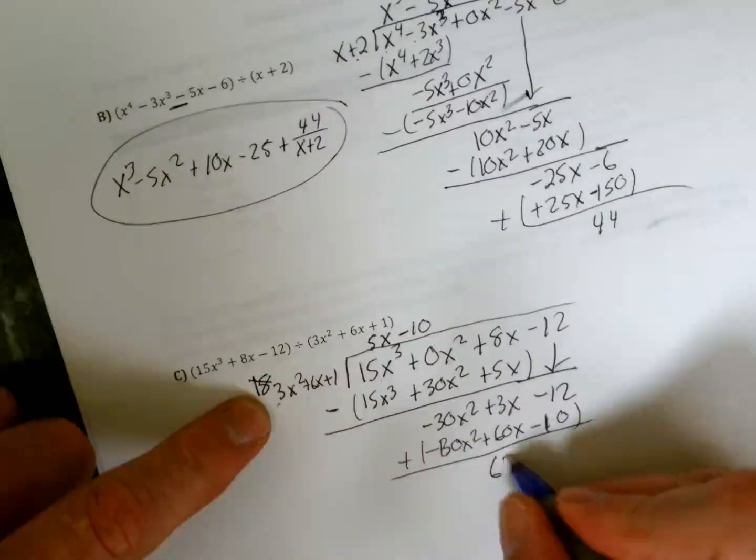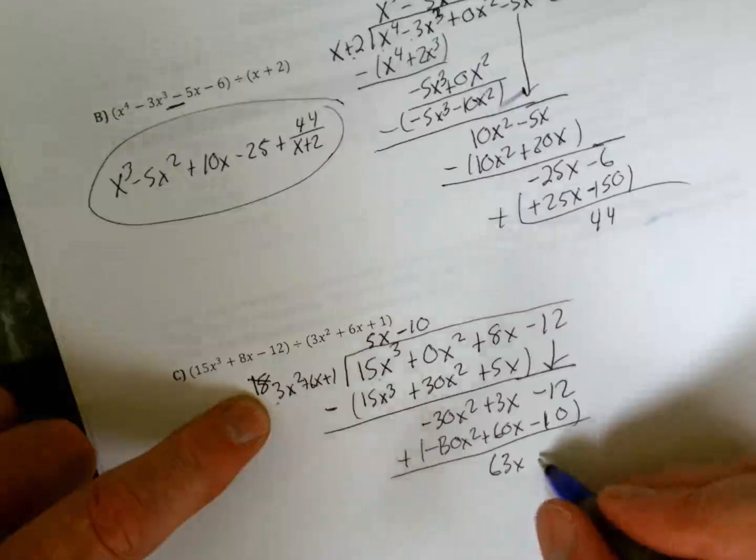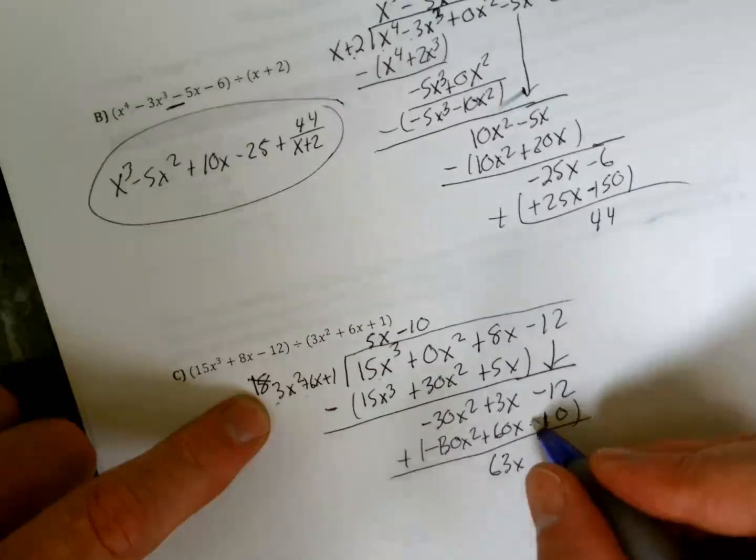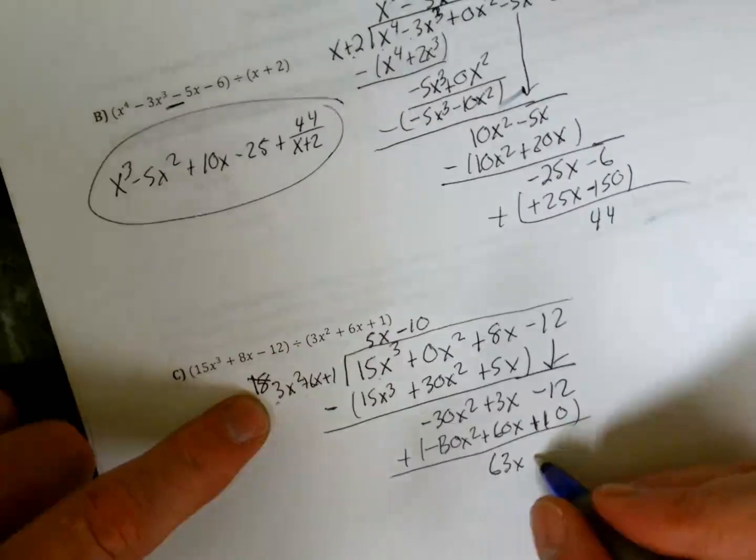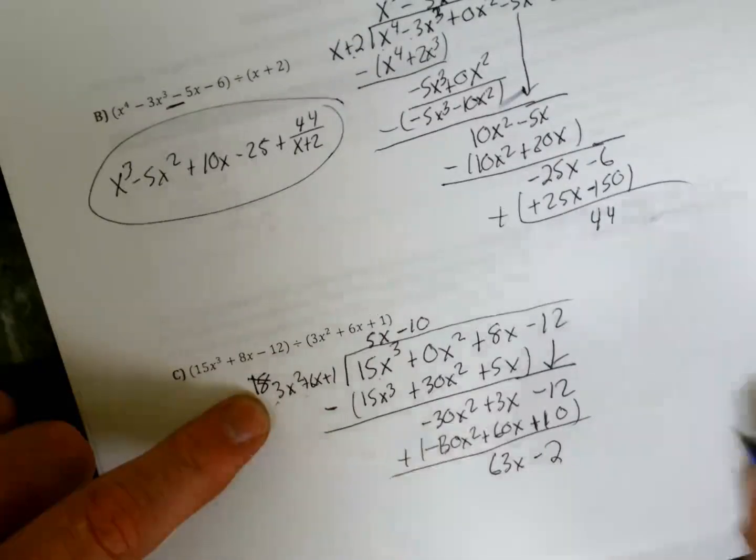Cancel. This turns into 63x. This turns into... Oh, I don't think I did the opposite of that, did I? I didn't. I should have put a plus sign. I stopped there. And that turns into negative 2.